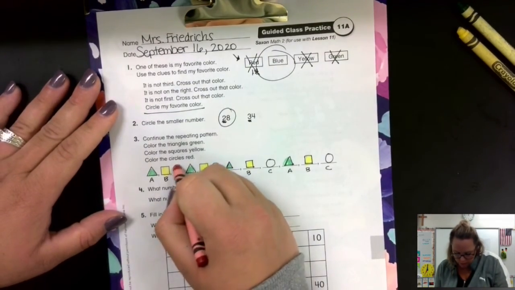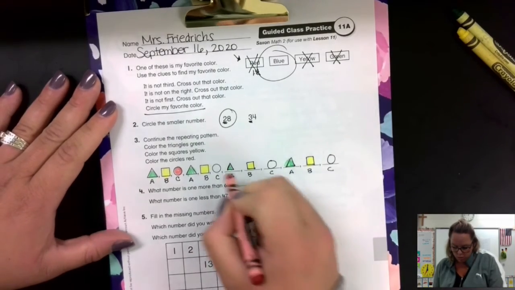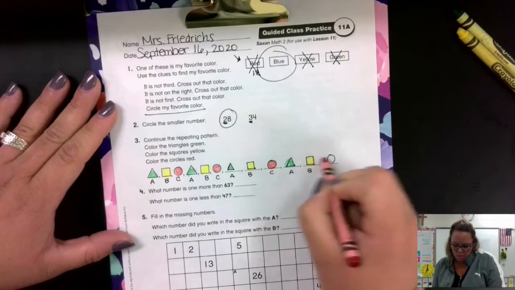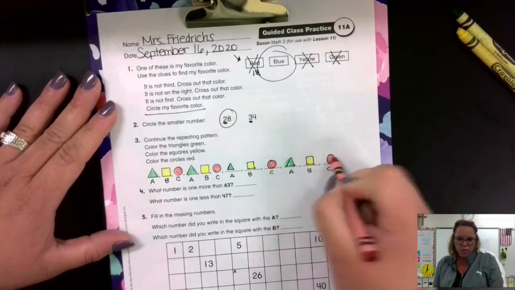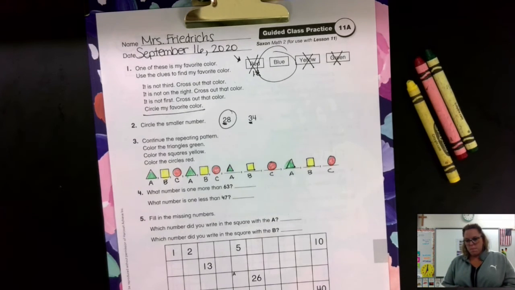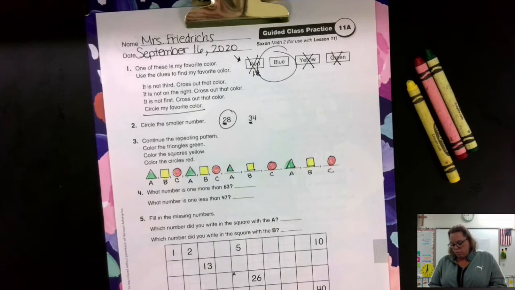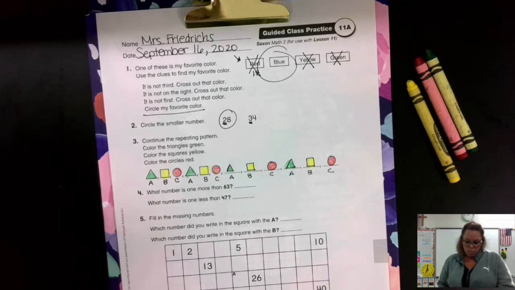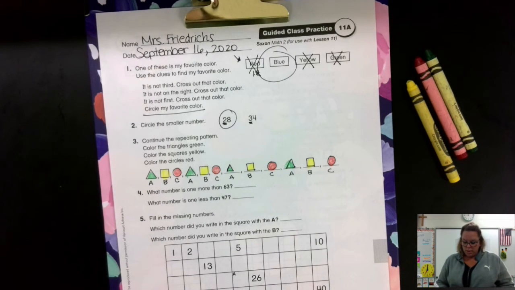Now it'd be really easy, first grade, just to go ahead and scribble over the whole thing, right? But we still want to have pride in our work. So we want to make sure that we're still coloring it in nice and neat. Okay? When you're done with that, we're going to move right on to number 4.